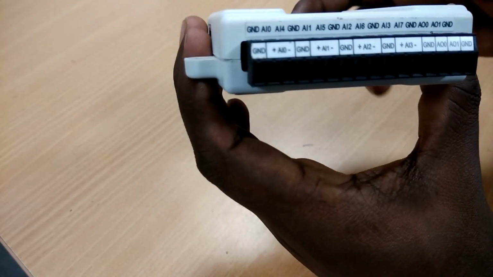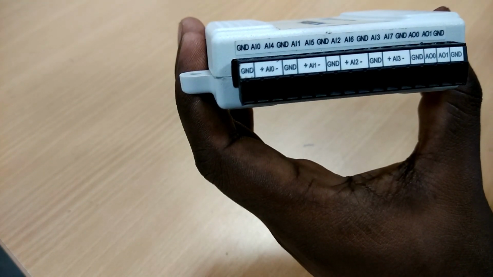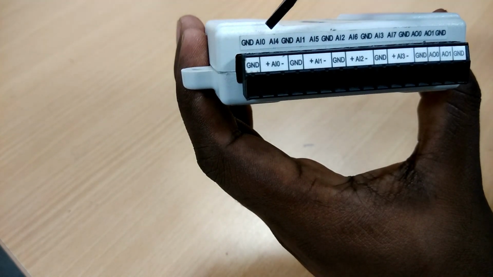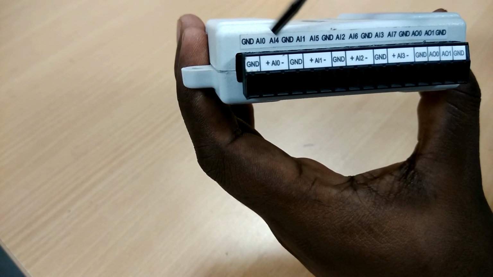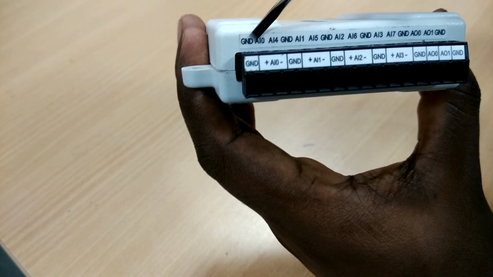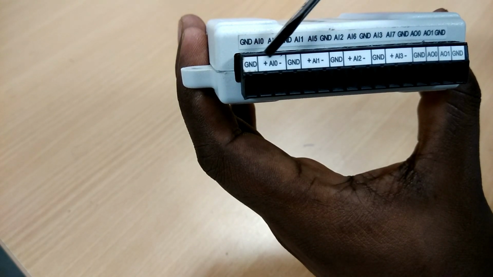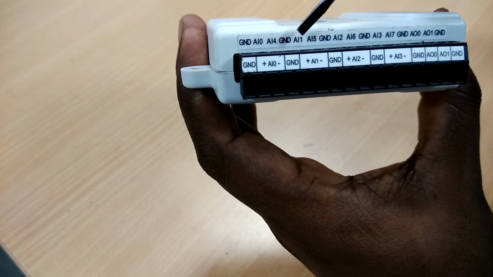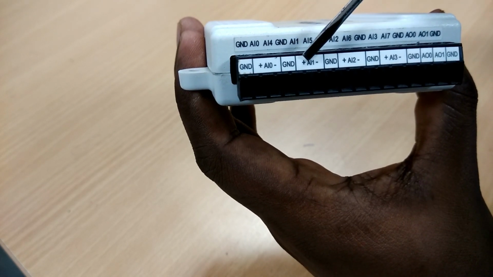Here, two single-ended channels can be combined to form one differential channel. You can see here AI0 and AI4 form one differential channel together called AI0 plus minus. Like this, we have 4 differential channels from AI0 plus minus to AI3 plus minus.